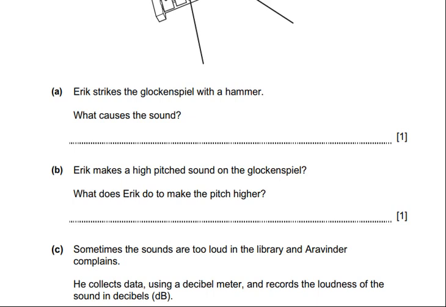So just this word, vibration, is enough. B. Eric makes a high-pitched sound on the glockenspiel. What does Eric do to make the pitch higher? He can hit a smaller key to make the pitch higher.